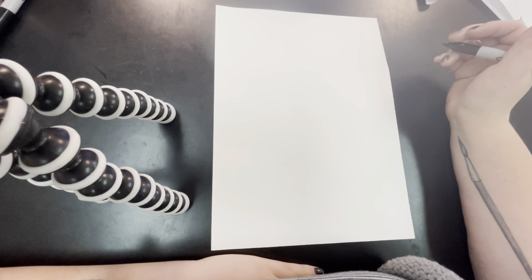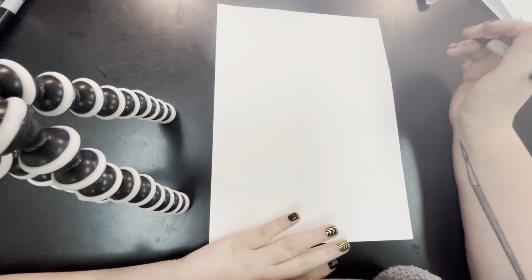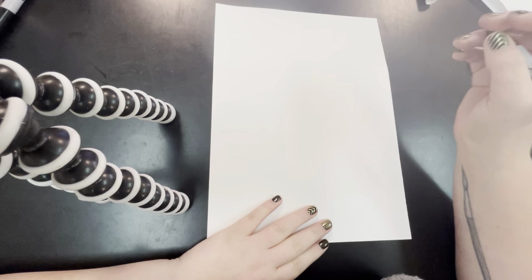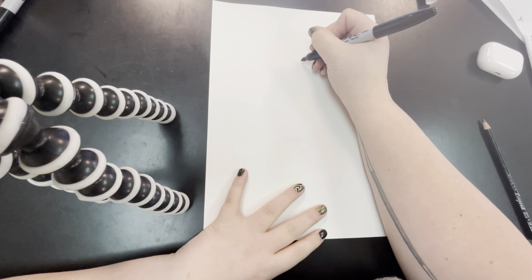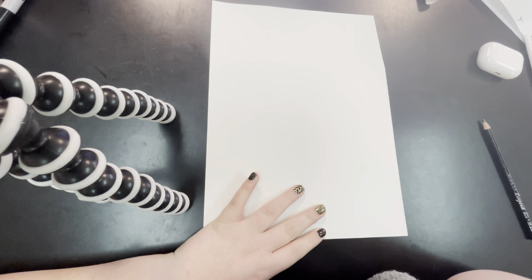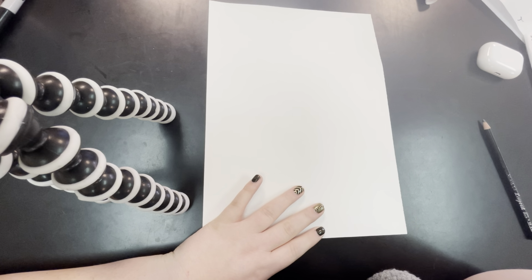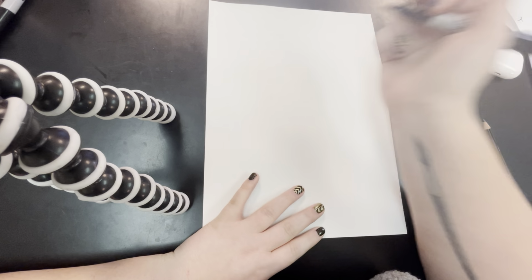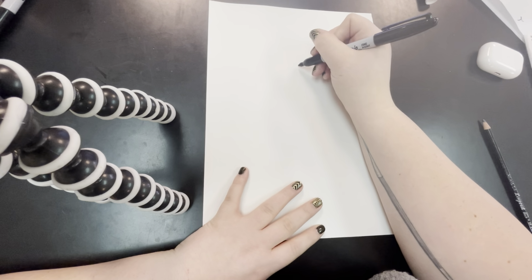Okay, today we are going to be making a value shading layer cake. I'm going to show you right now how to make your cake. So the first thing you're going to need is a straight edge or a ruler or a folder, something that can help you draw a straight line with.